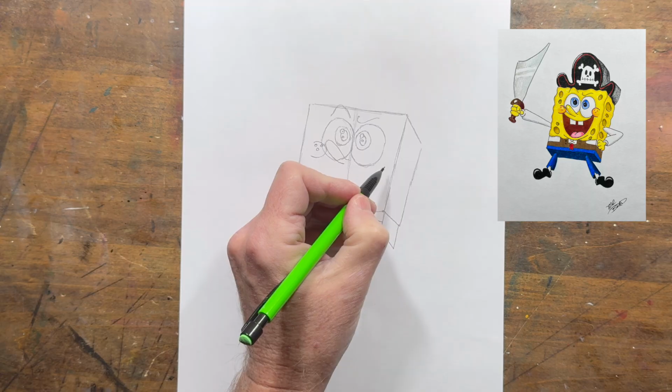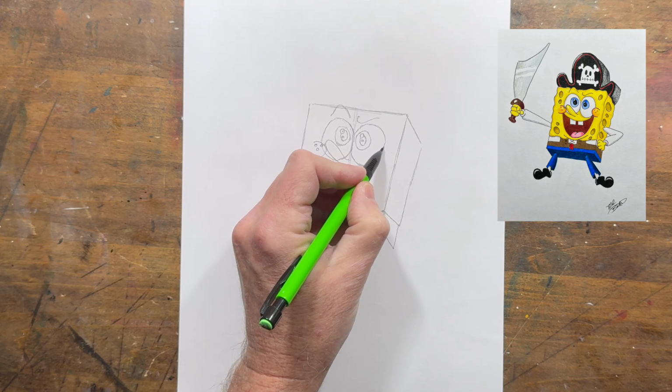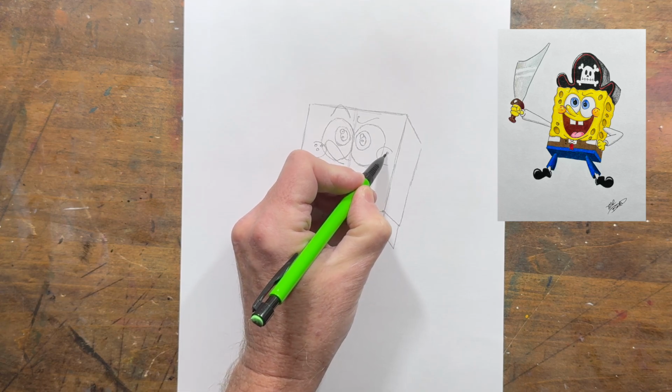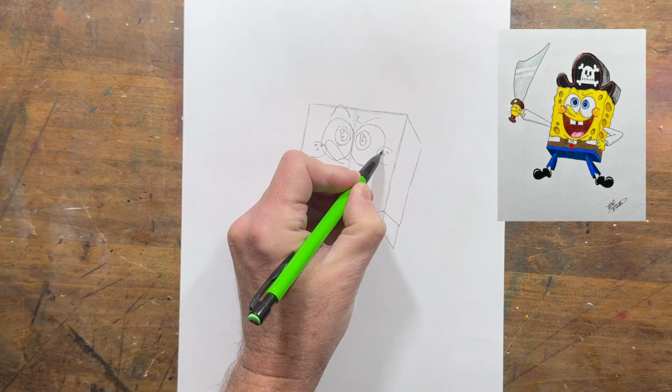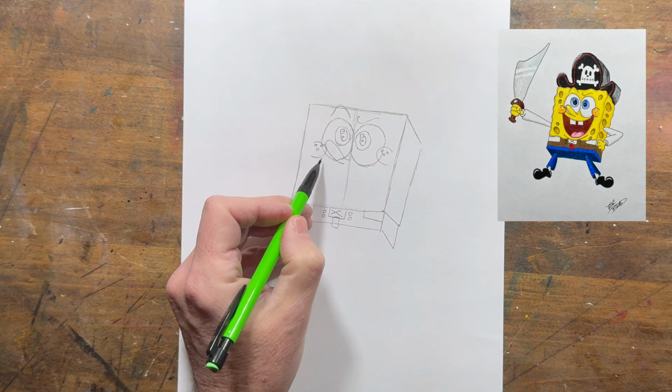And we're going to come over on this side and do the same thing. I'll start up here, out from the eyeball a little bit, and just come in and around like that. And then we'll give him his 3 little freckles. All right, now we have a place to start and stop his mouth.